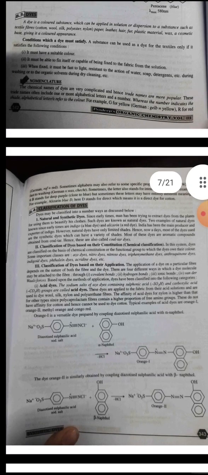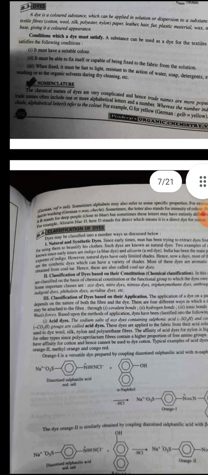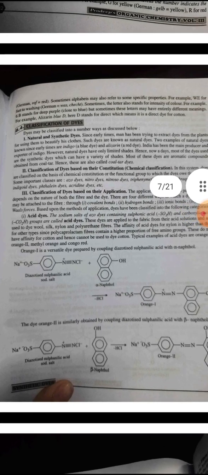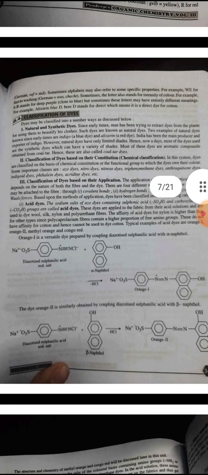Nomenclature. The chemical names of the dyes are very complicated and hence trade names are more popular. These trade names often include one or more alphabetical letters and a number. Whereas the number indicates the shade, alphabetical letters refer to the color. For example, G for yellow, German gelb is equal to yellow; R for red, German rot is equal to red. Sometimes the alphabet may also refer to some specific properties. For example, W E for fast to washing.